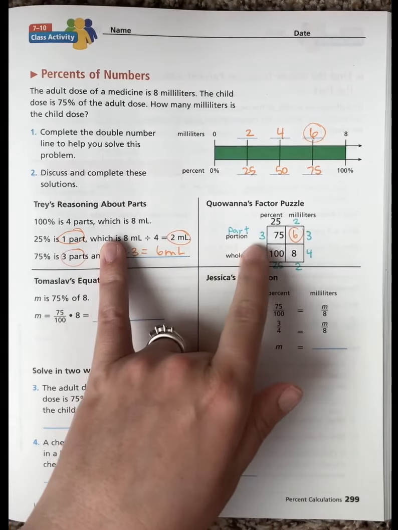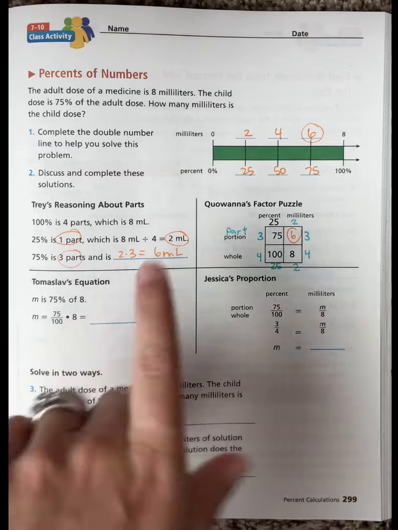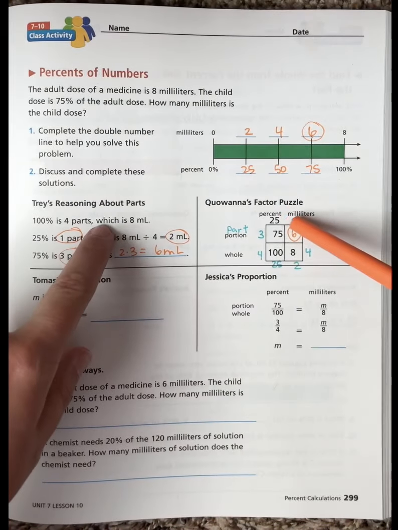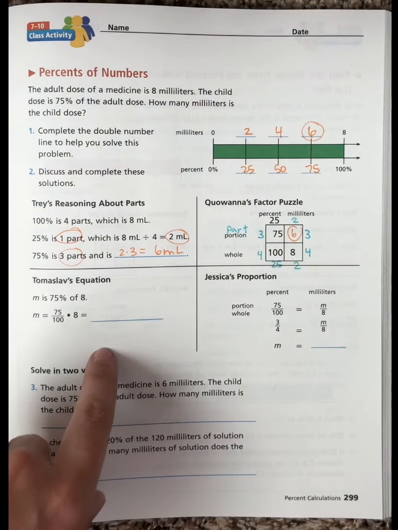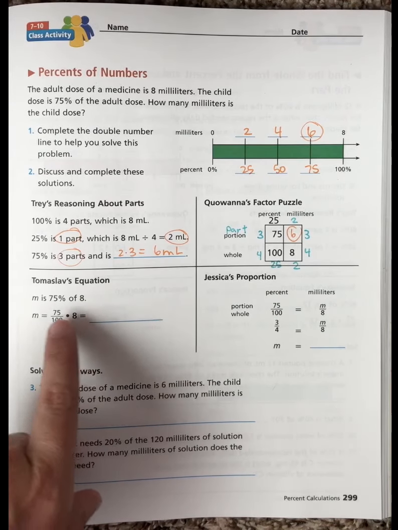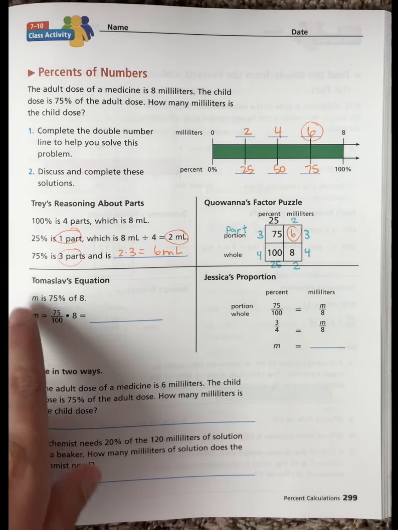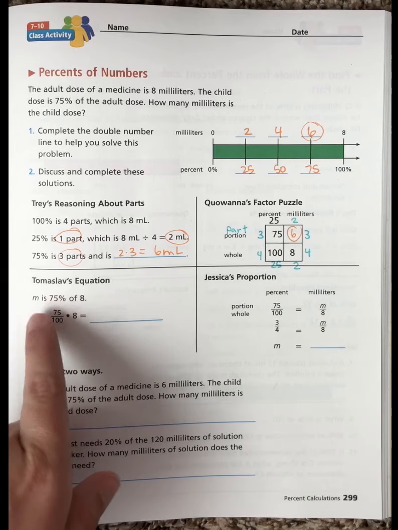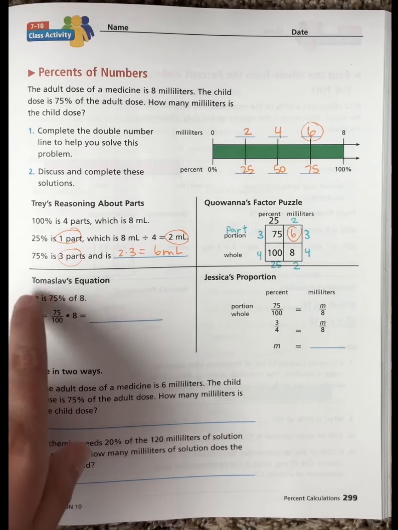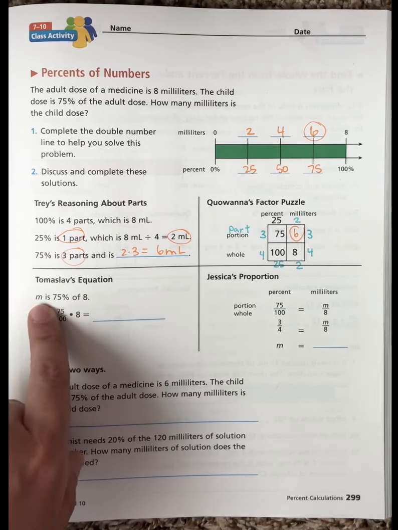If these first strategies didn't make sense to you, then let's go to another one. Or if they did make sense to you, great. Let's add another strategy into your pocket. We've got this student who said M, that's our missing number, is 75% of 8. So M, I think they're saying that must stand for the milliliters.